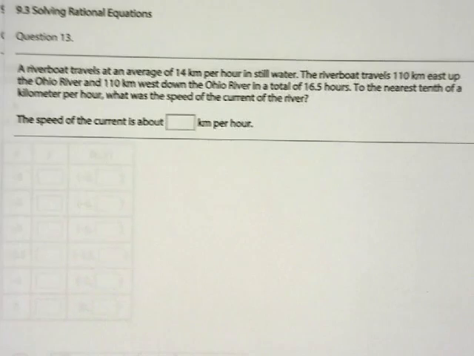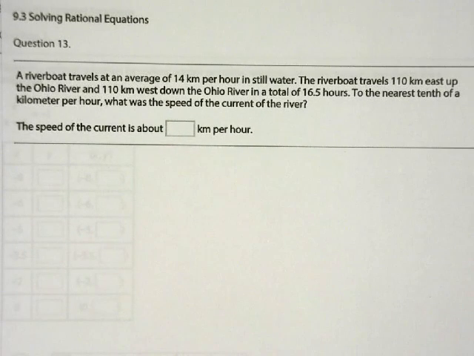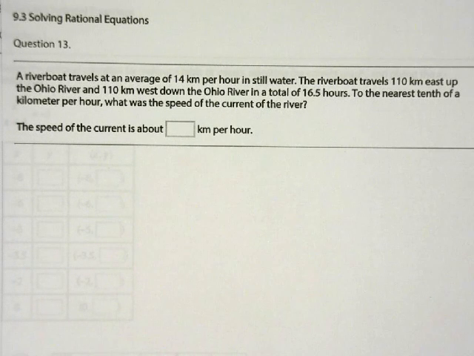I don't think you can even guess and check because it's not even a whole number. So if you're ready, number 13, we're going up the river. A riverboat travels at the average of 14 kilometers per hour in still water. The riverboat travels 110 kilometers east up the Ohio River and 110 kilometers west down the Ohio River in a total of 16 and a half hours. To the nearest tenth of a kilometer per hour, what is the speed of the current of the river? Boy, doesn't that sound like a nightmare.